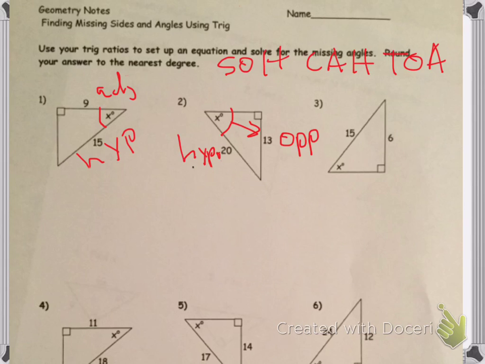All right, here we are on the next problem, the third one. I'm doing 3 for you guys. You guys should be able to do 4, 5, and 6 on your own, so just make sure you do those. On this one, I'm going to look at the reference angle. Obviously, it is x. Across from x here, I have 6, so that's going to be opposite.